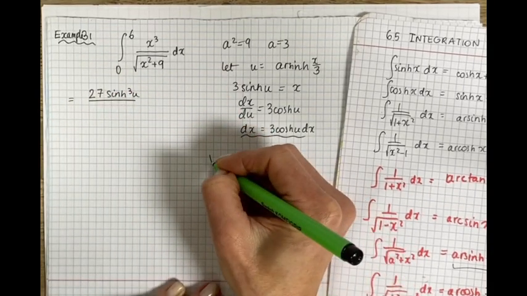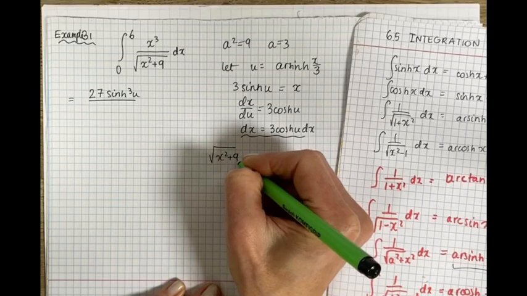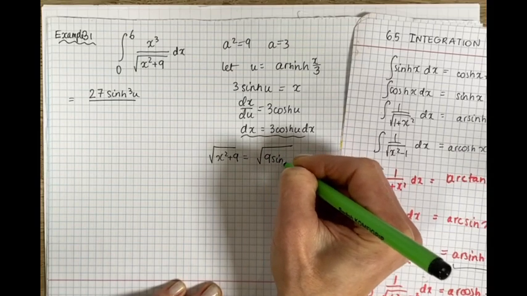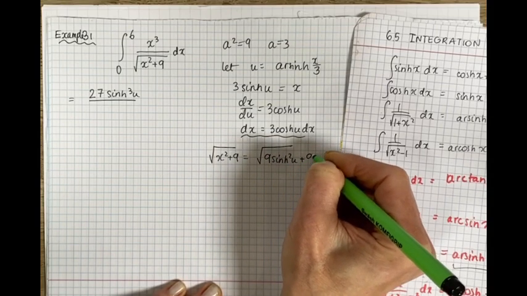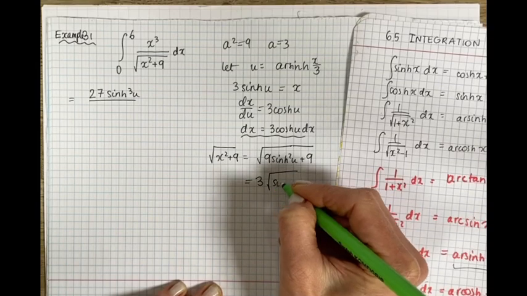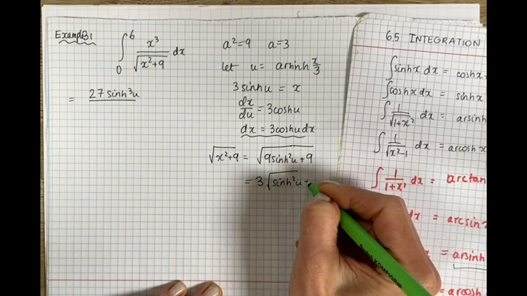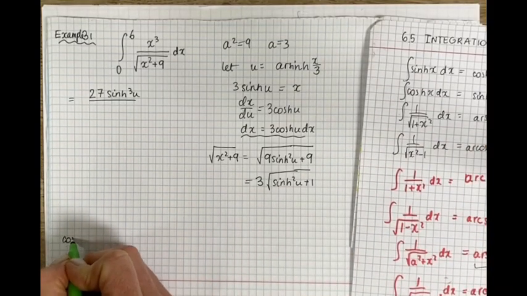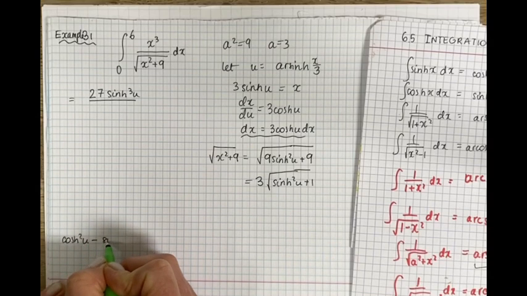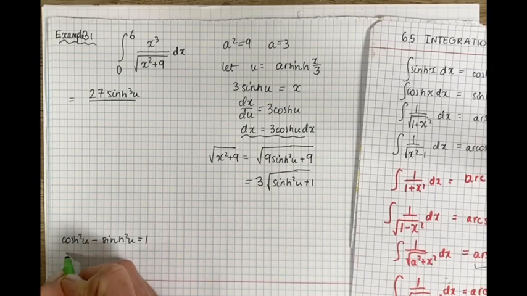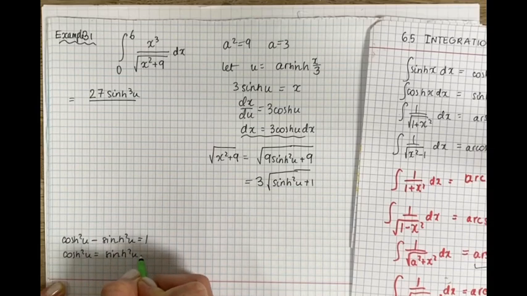Now the square root of x squared plus 9 is going to be the square root of 9 sinh squared u plus 9. Taking the 9 out and square rooting gives me 3, and you've got sinh squared u plus 1. And remember the identity: cosh squared u minus sinh squared u is equal to 1, so cosh squared u is sinh squared u plus 1.